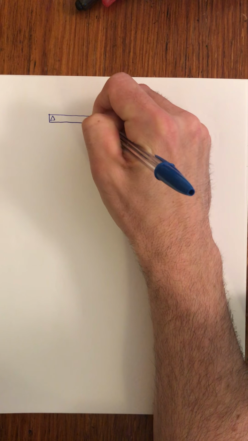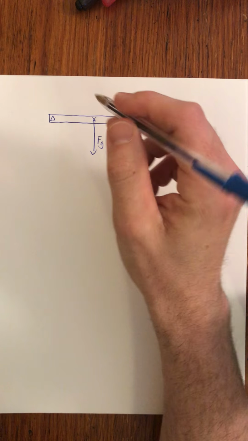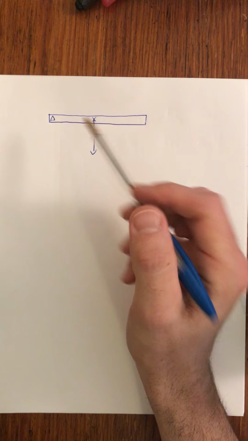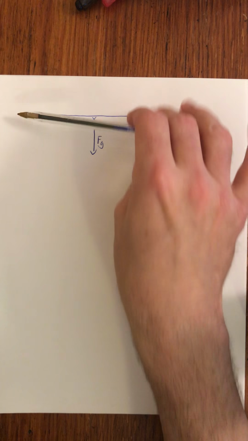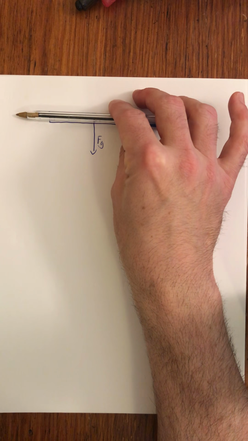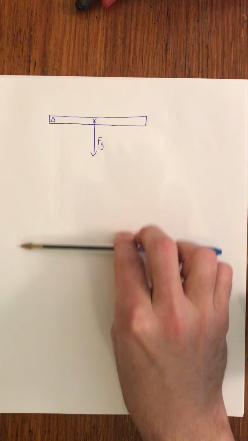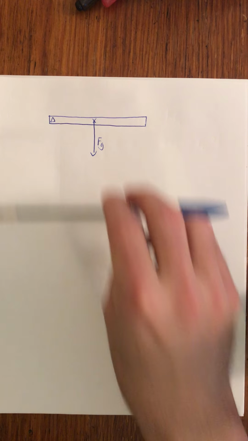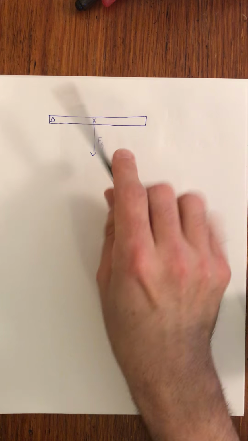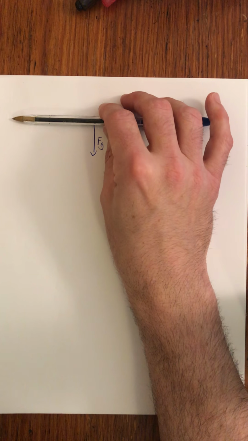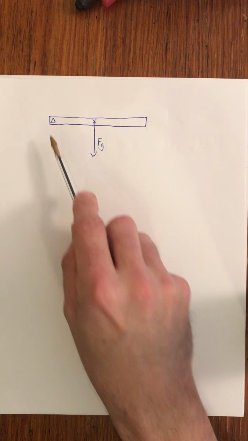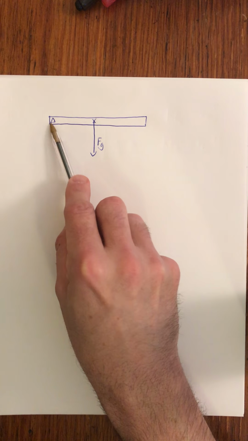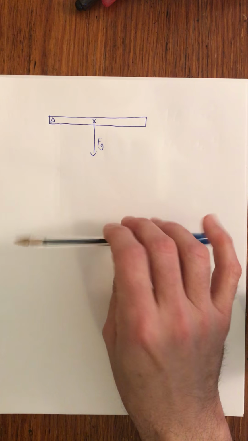that the force of gravity is acting here on the center of mass. Now, how do I know that there's a force at the pivot? Well, I know there's a force at the pivot because the bar is not just falling downwards, right? If this bar was moving or accelerating downwards at g, there would be no force there. But because there's a force there, the bar is not going to move down at g.